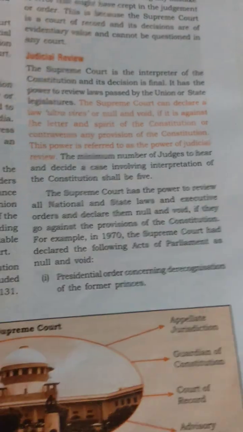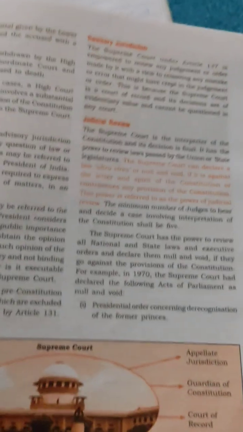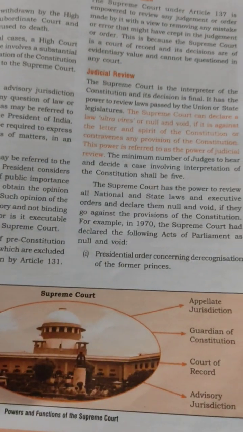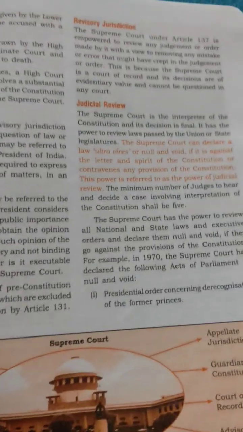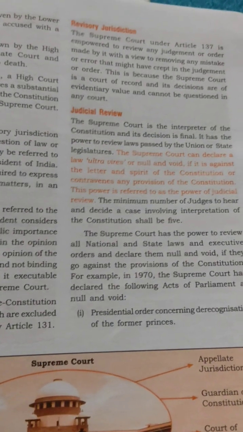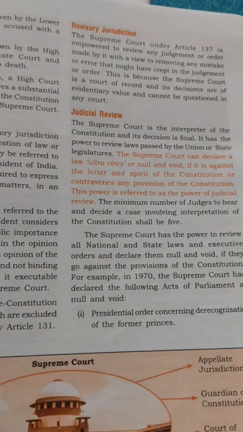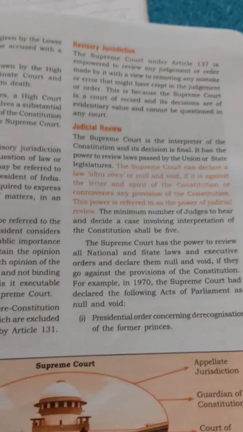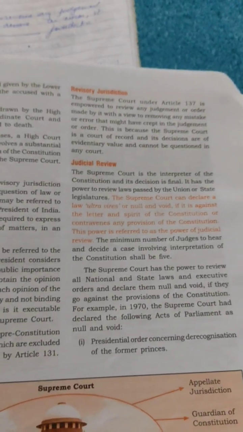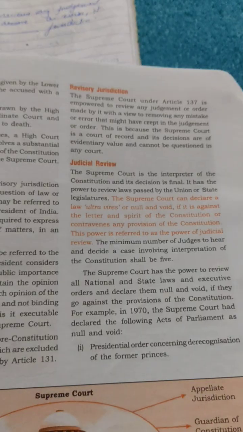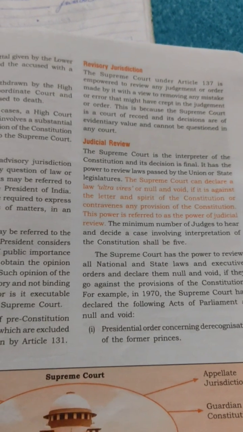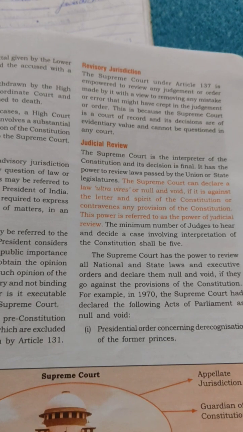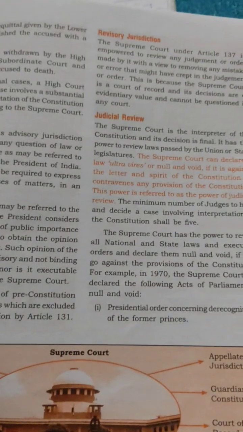For example, if any law is made by the parliament or any state legislative assembly and that is against the provisions of the Constitution, the Supreme Court can declare that law null and void, means unconstitutional, and that law will be removed from the country. That law will end at the time when the Supreme Court declares the law ultra vires.